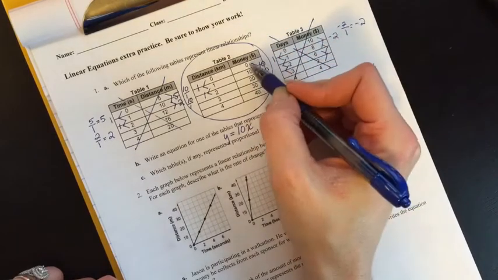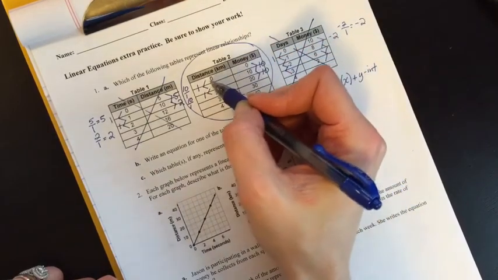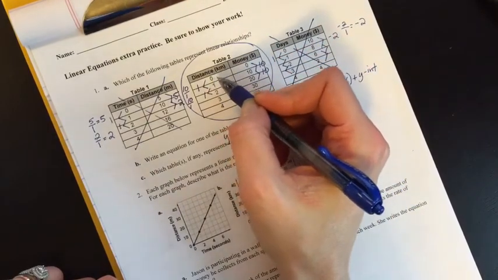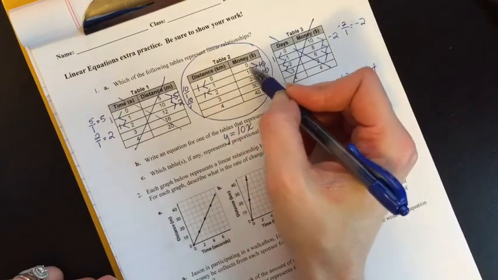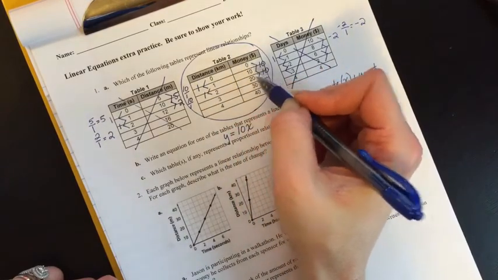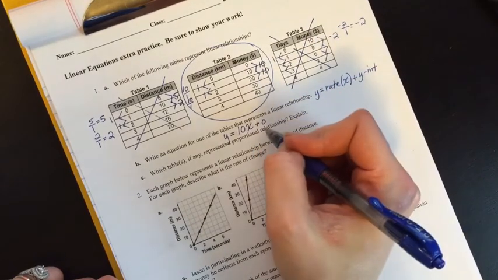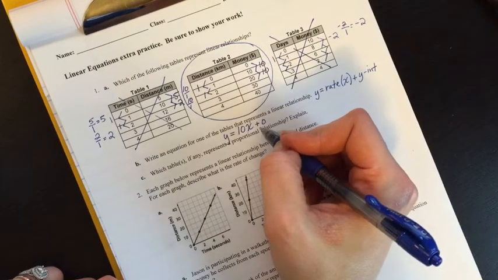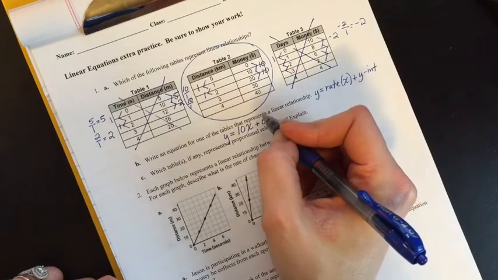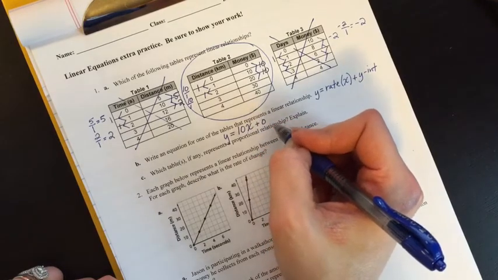Our y-intercept is simply the value where x is 0. And here x is 0 and y is 0. So our y-intercept would be plus 0. You don't have to write this, but if it makes you feel more comfortable about adding your y-intercept in there, feel free to do so.